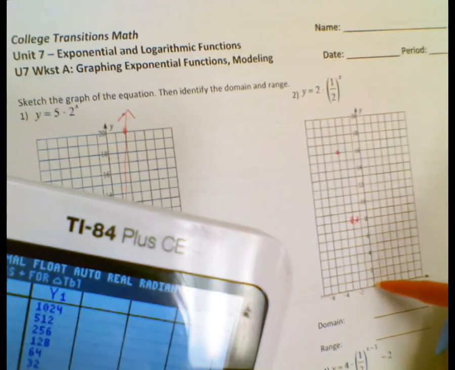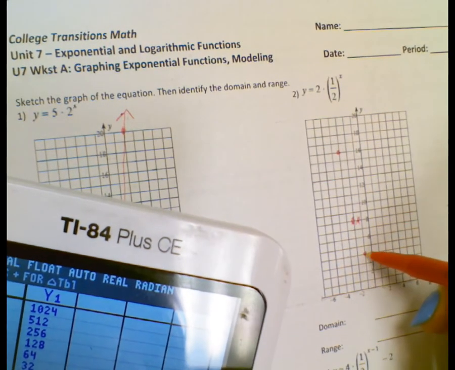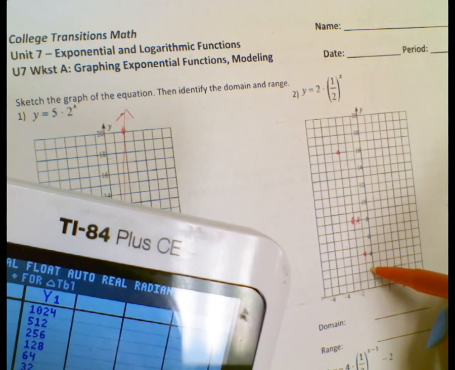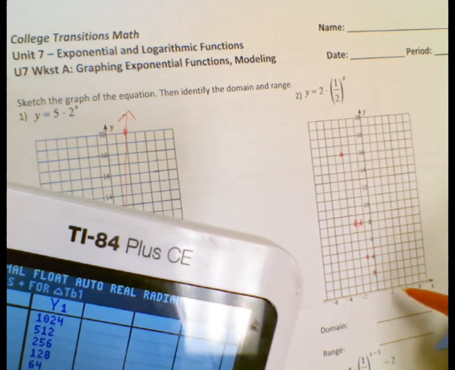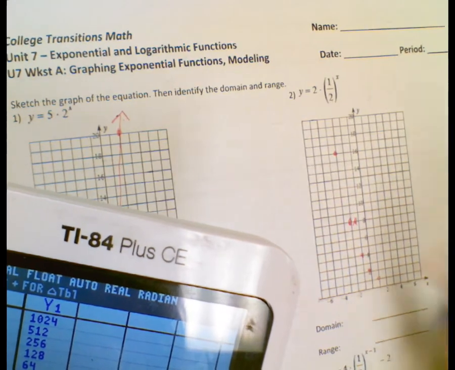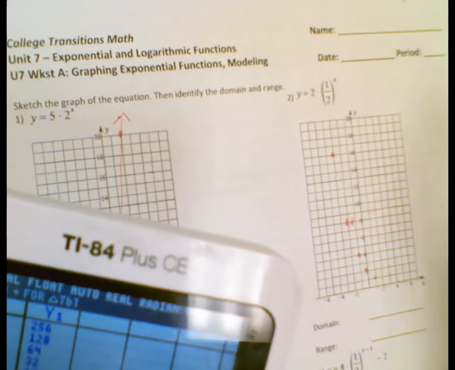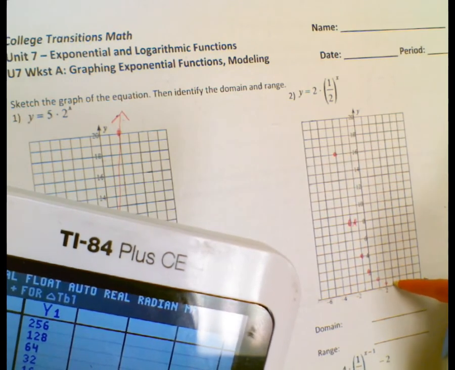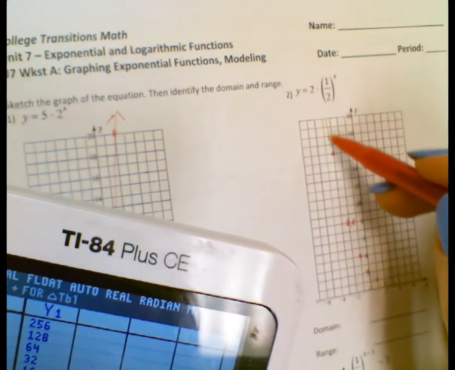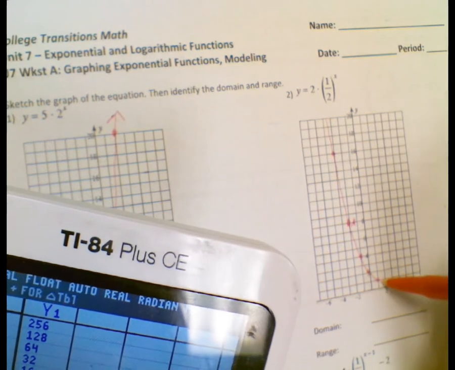Negative 1.4. 0.2. 1.1. 2.5. 3.25. You can see it's going down towards 0. So we're going to go ahead and graph this.